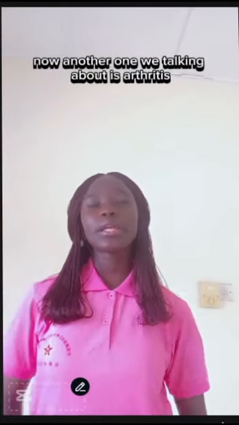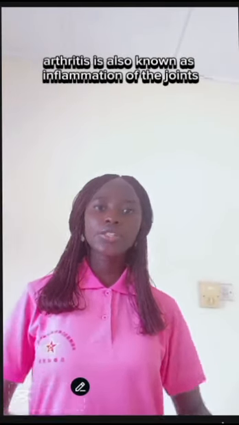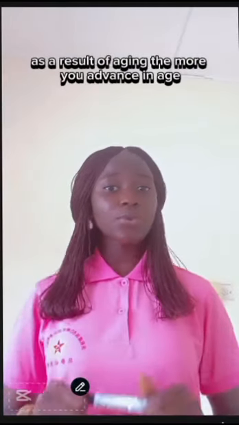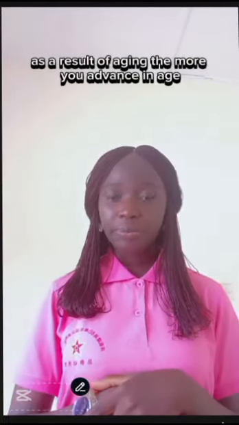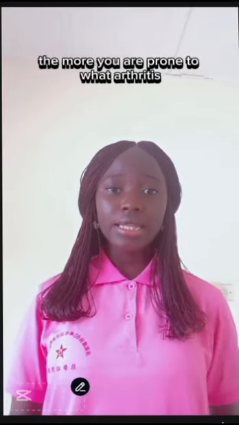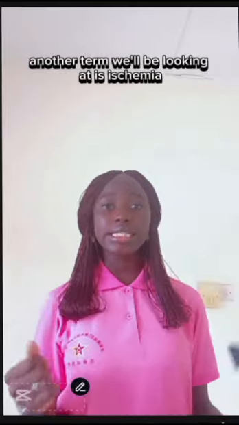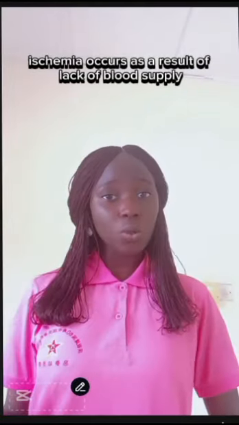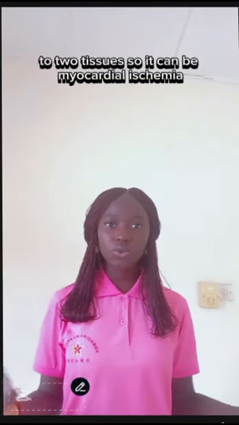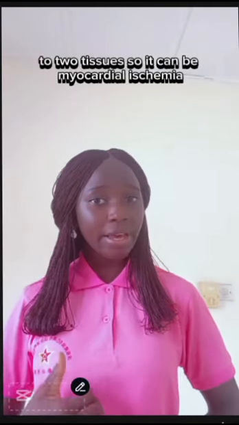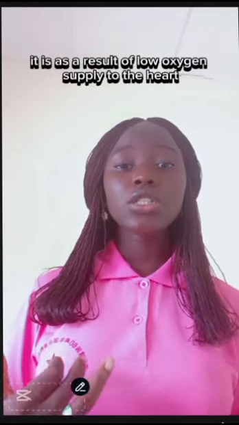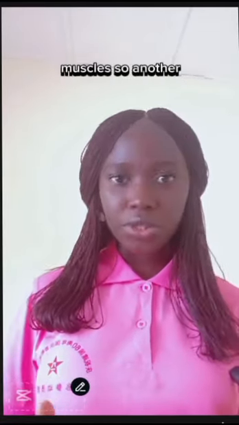Now, another one we're talking about is arthritis. Arthritis is also known as inflammation of the joints as a result of aging. The more you advance in age, the more you are prone to arthritis. Another term we'll be looking at is ischemia. Ischemia occurs as a result of lack of blood supply to tissues. So it can be myocardial ischemia. When is myocardial ischemia? It's as a result of low oxygen supply to the heart muscles.